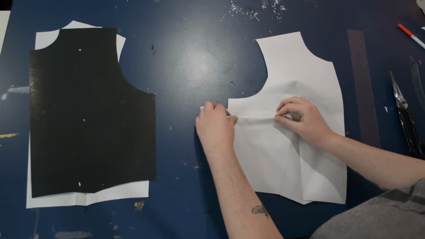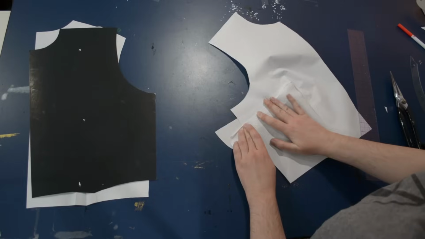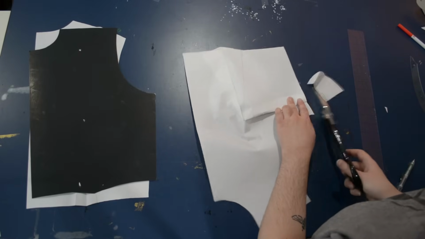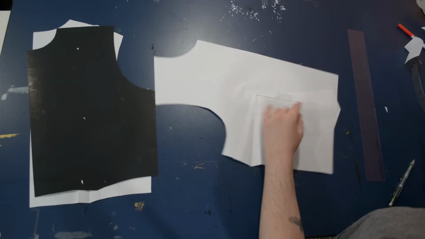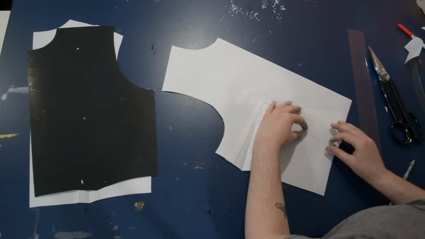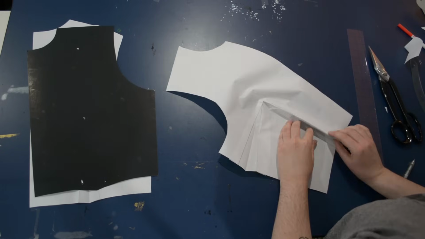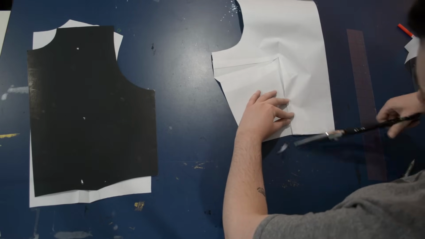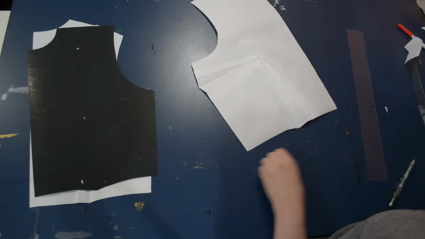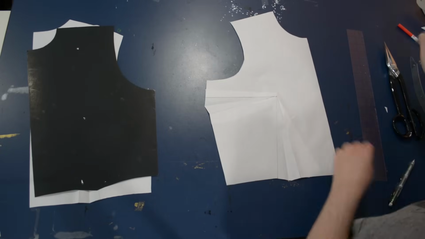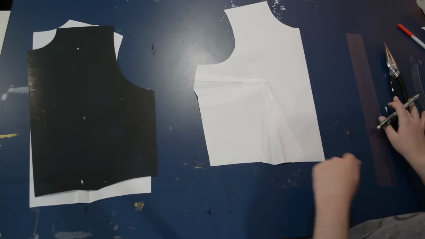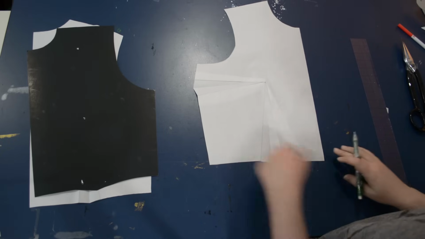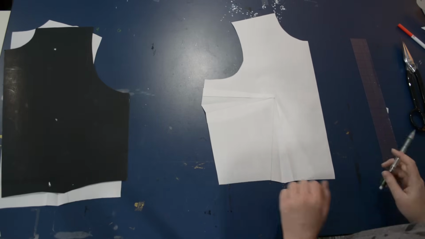This time the fullness gets folded down, by the way, and we find that again here. This gets like that. So now we have a 2 dart bodice pattern. So let's go ahead and look at the instructions for how to make this have a full bust adjustment.